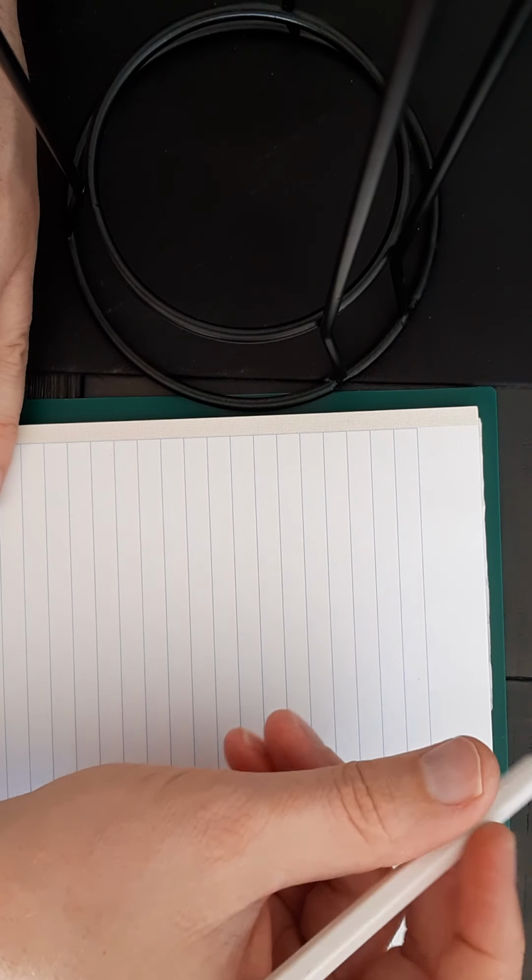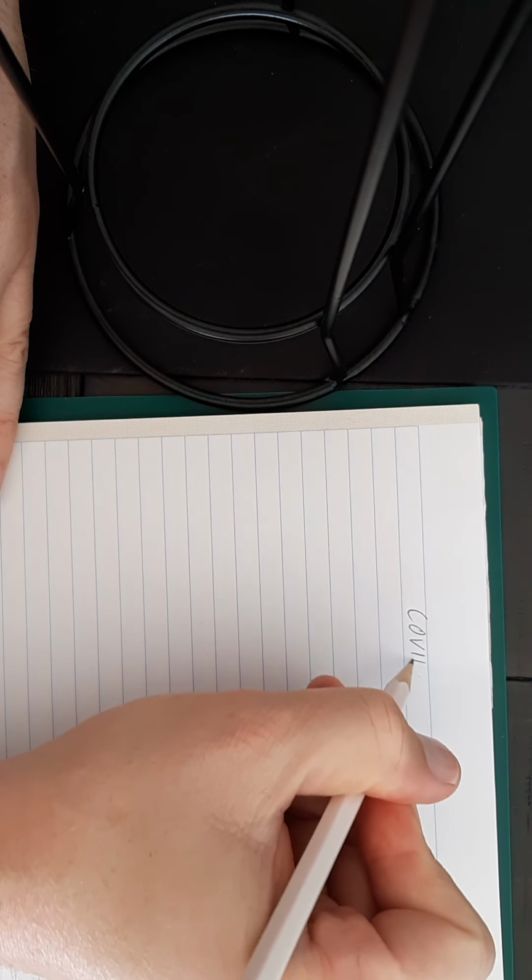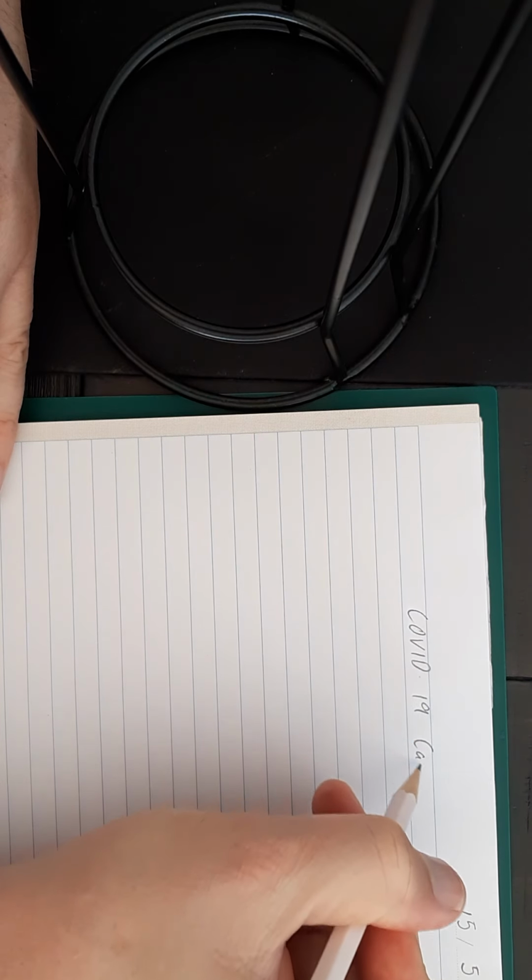I'm just going to show how I would do a table to represent the data for this task. So I'm going to start with a heading and the date, of course, so put that up the top there. For me it's the 15th of the 5th, but for you it's next week, I imagine. Then I'm going to do the title. COVID-19 cases.